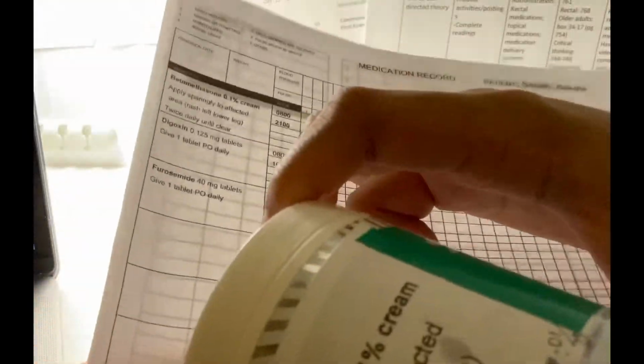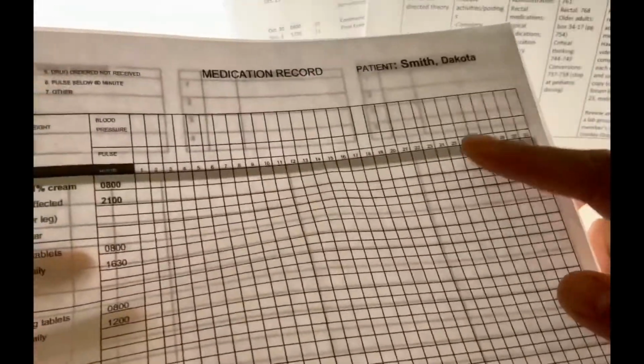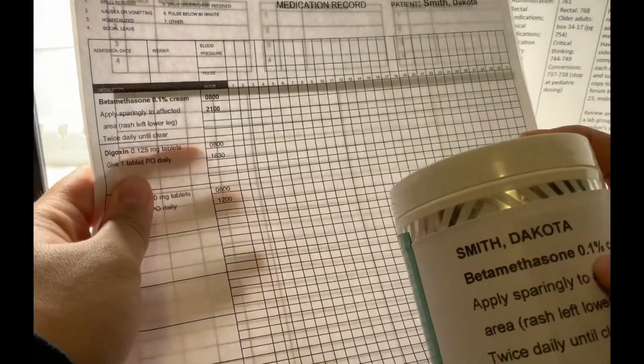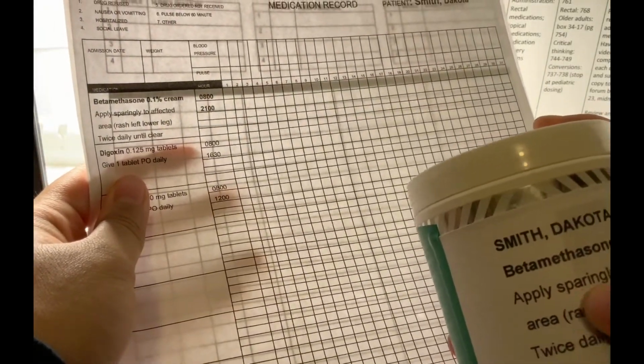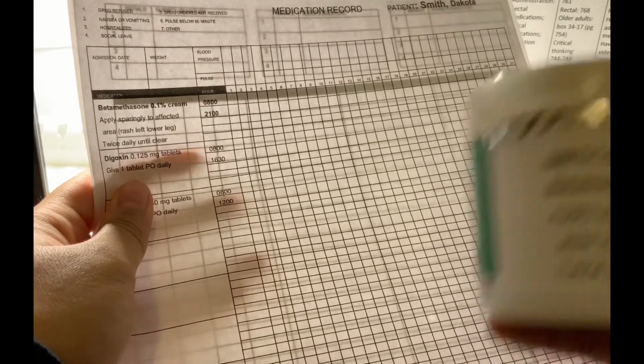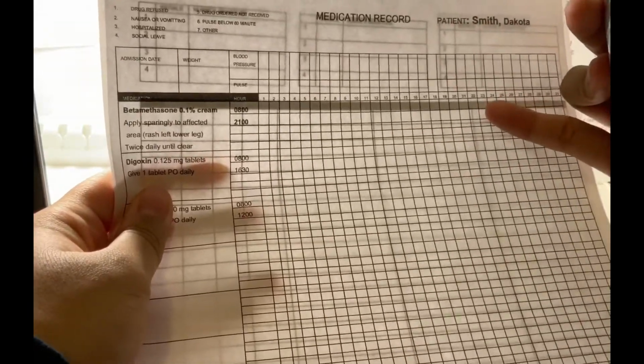And I'm doing it for 0800 on October 23rd. So October 23rd at 0800. And betamethasone 0.1% cream. Apply sparingly to affected area twice daily until clear at 0800 on the 23rd.